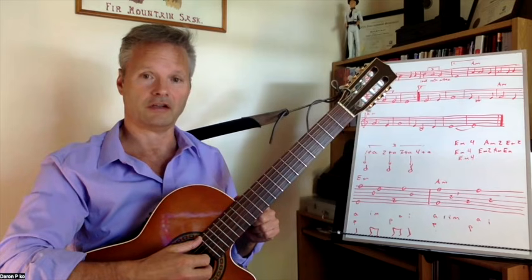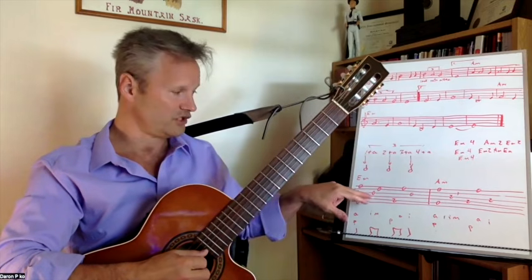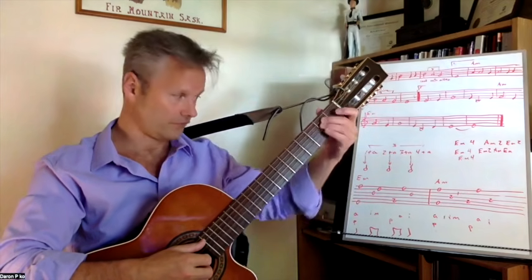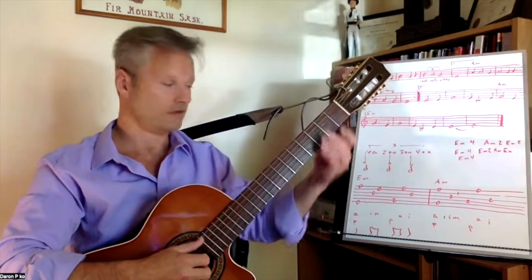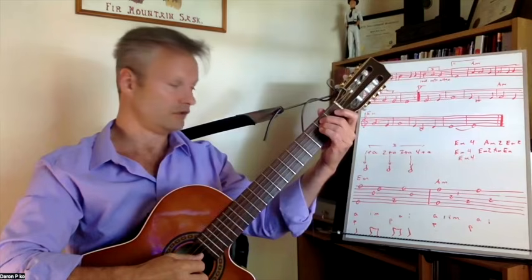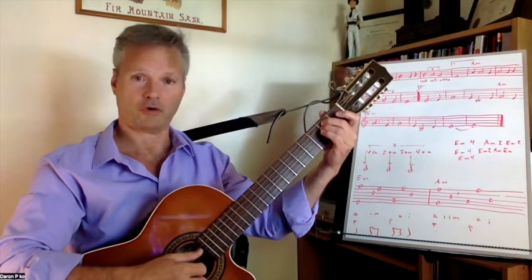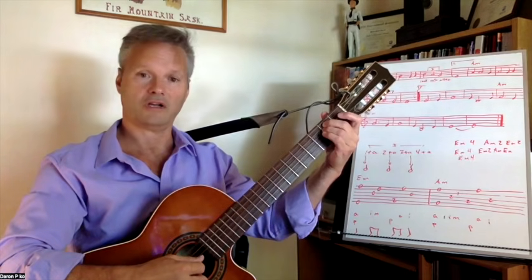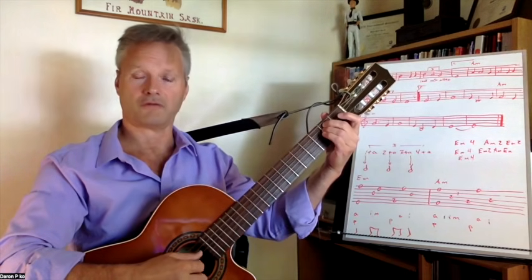So you'll go 1, 2, and bass note on the 5th string, 3 and, 1 and then your last bass note is your pointer here. So we get 1, 2, and 3 and 4, 1, 2, and 3 and 4.